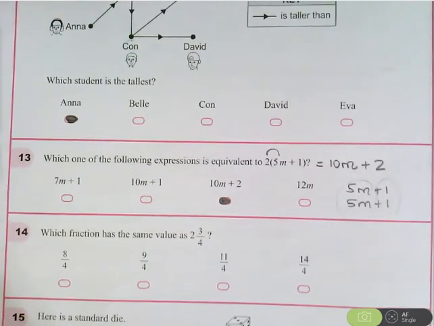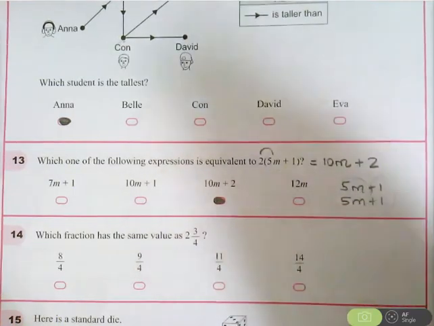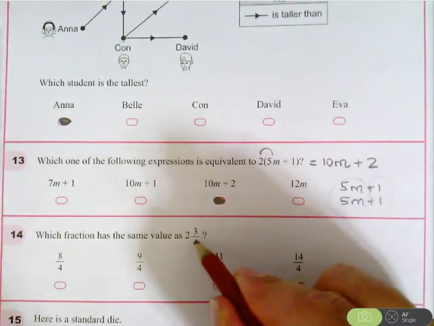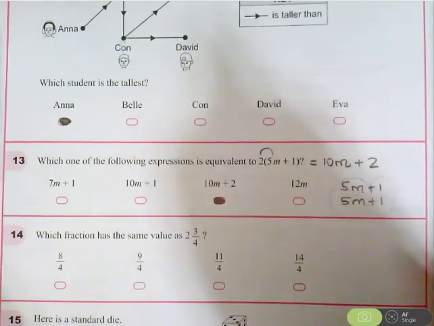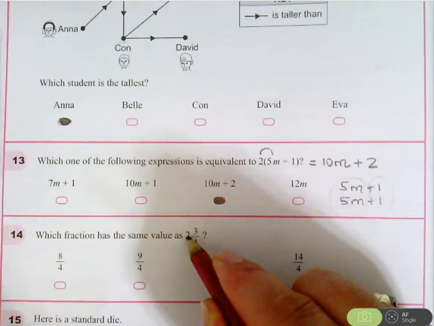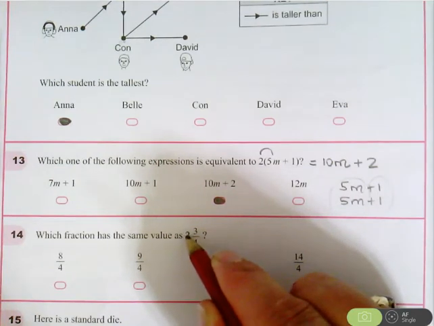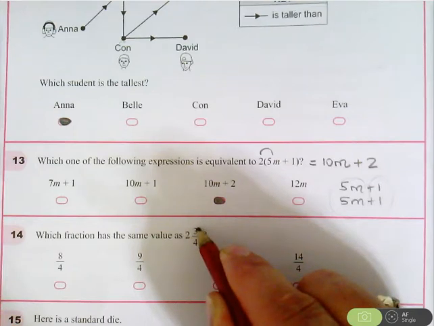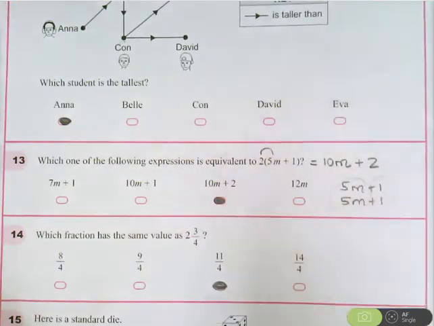Now for question 14. Which fraction has the same value as 2 3/4? Now, one way of doing it, for those that know how to do it quickly, we've got 2 full, you can think of this as 2 full circles and 3/4 of a circle. So each of these 2 circles is cut up into 4s. So we've got 4 times 2 is 8. 8/4 plus another 3 gives me 11/4. That is the solution, 11 over 4.